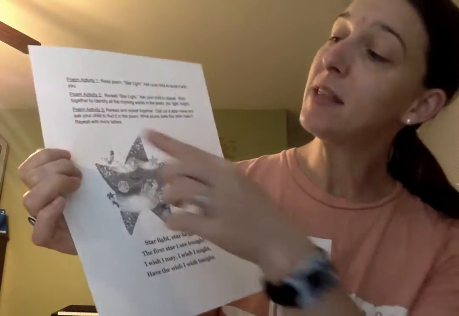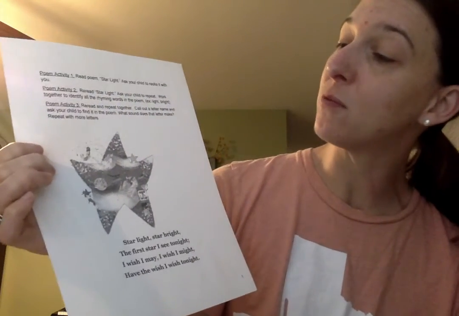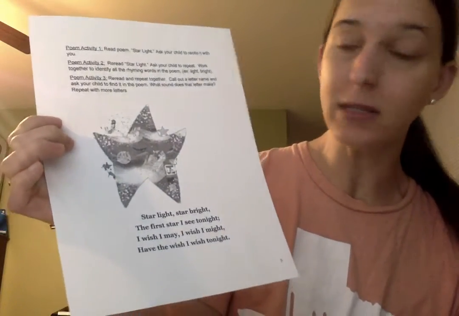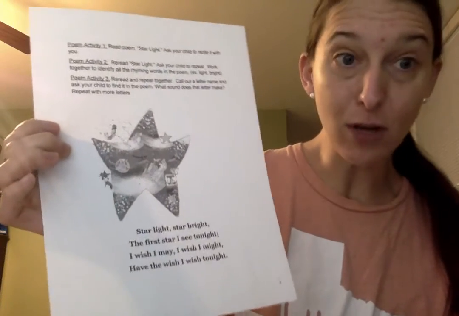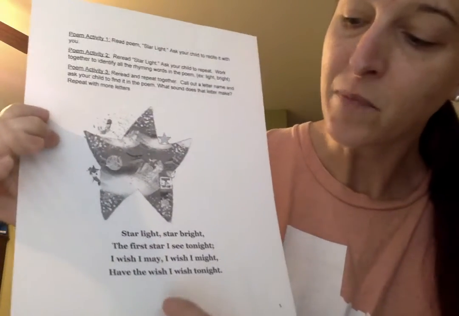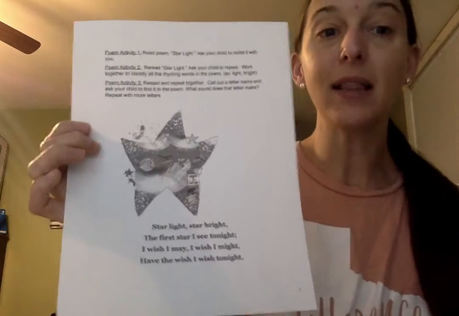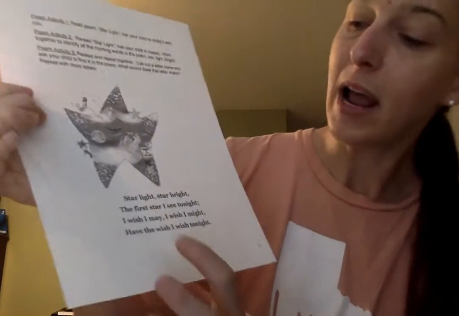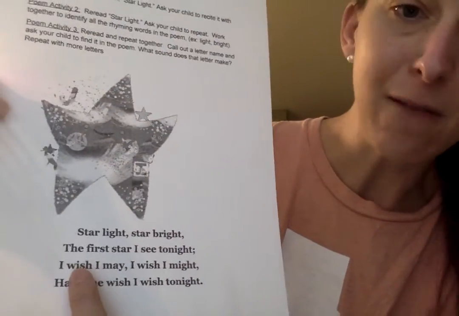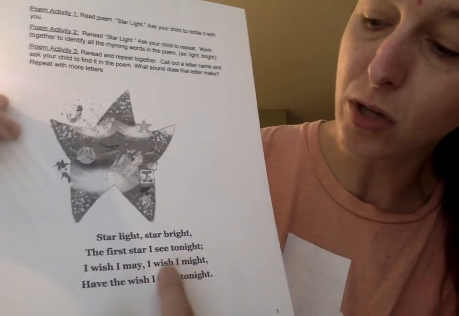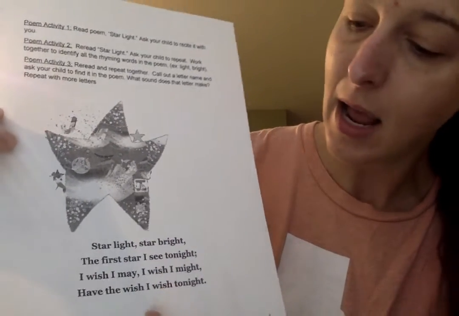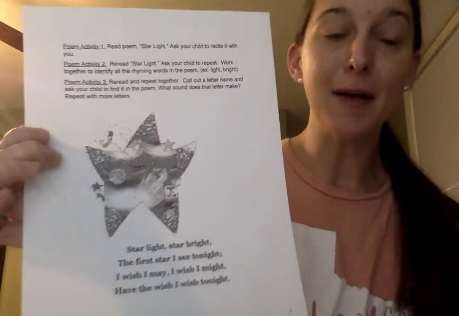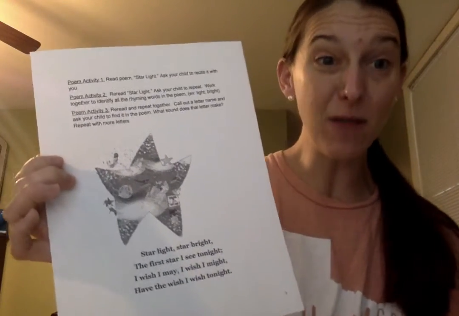And then the third activity there is to read the poem together and call out a letter and its sound. And then you're going to hunt for those letters in the poem. So, for example, okay, let's find the letter W. Ooh, ooh. And so you're going to go through and find all the W's, and you can circle them, you can color them in. Wish, wish. And then if your child really likes that, you might find another letter.